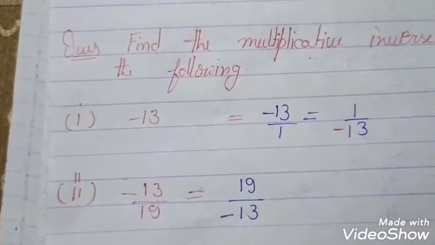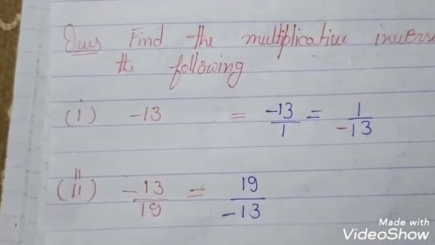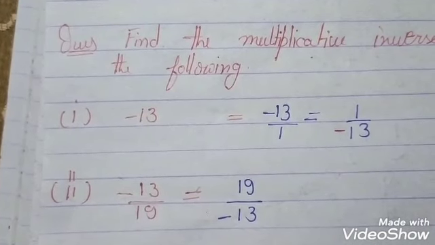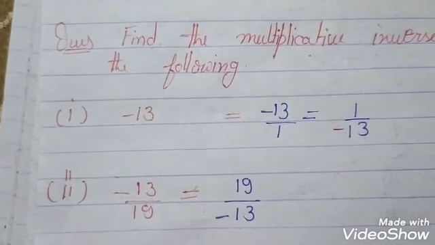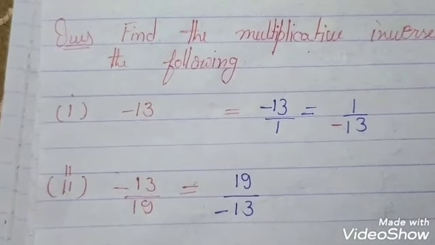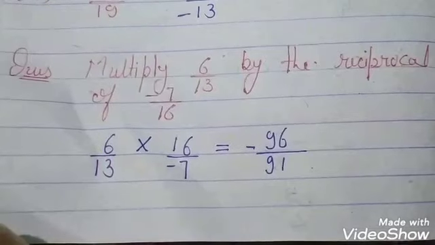Our next question is minus 13/19, where 13 is the numerator and 19 is the denominator. After shuffling its numerator and denominator, we get 19/minus 13. So 19/minus 13 is the multiplicative inverse of minus 13/19.